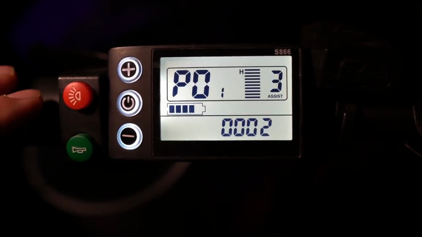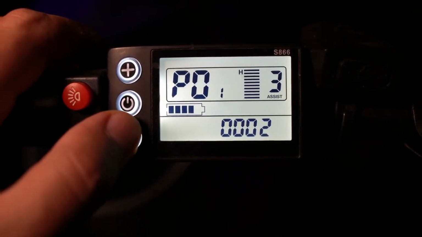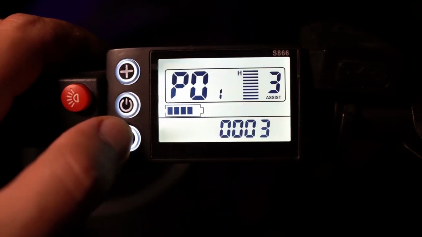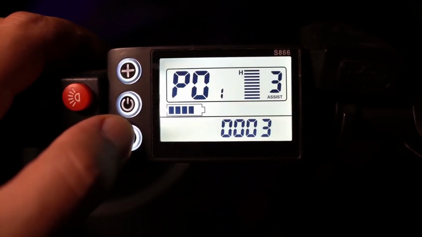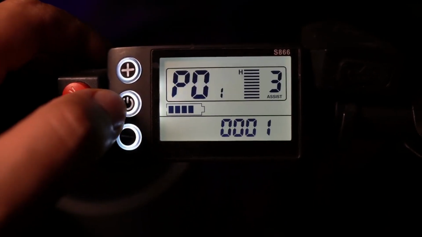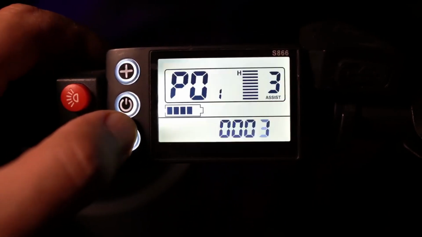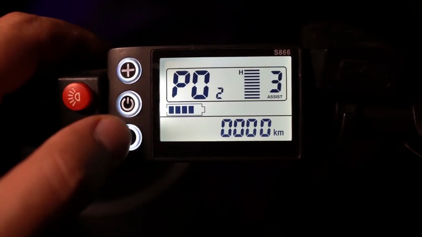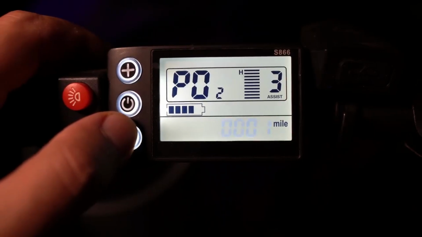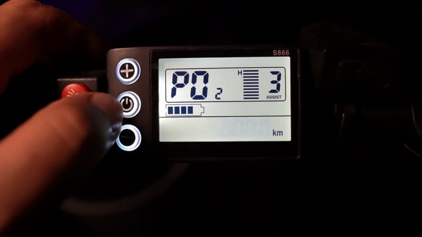The first setting, P01, is the backlight level. By acting on the more and less keys, we can change the brightness of the display. This is something you will see right away by the effect it has. Moving over to P02, from here we can set the unit of measure of the odometer in miles or kilometers. P03 is where we set the battery voltage.